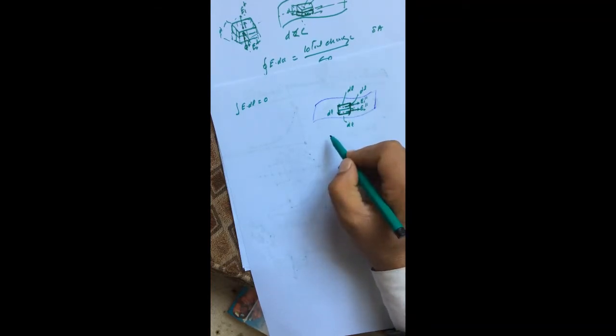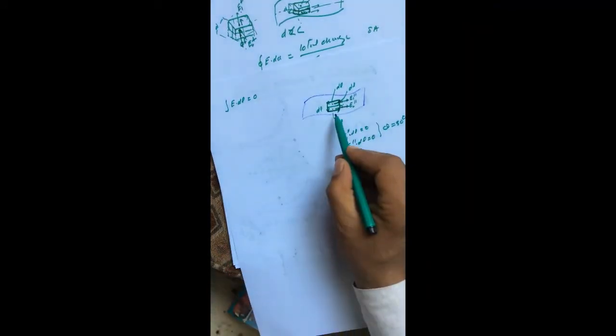So they are perpendicular to each other because the angle is 90. So it means that E1 parallel dot dl is equal to 0 because this is a dot product. So cos 90 is 0. And similarly E2 parallel dot dl will also be equal to 0 because the angle theta is 90 degrees. Now we are left with only 2 paths. One is this one and the other one is this one.